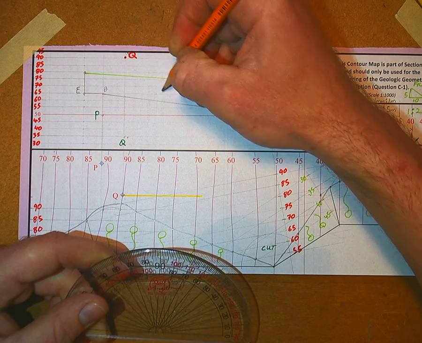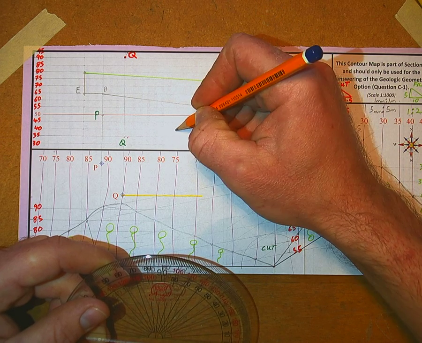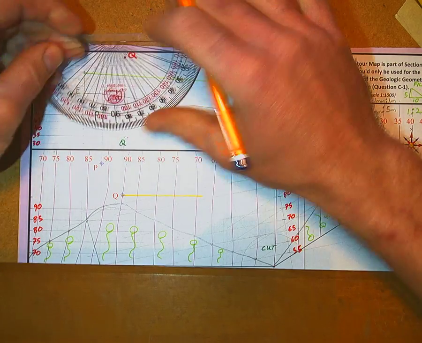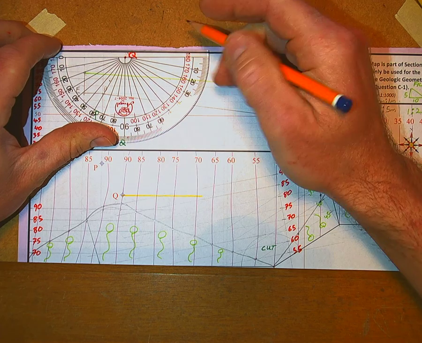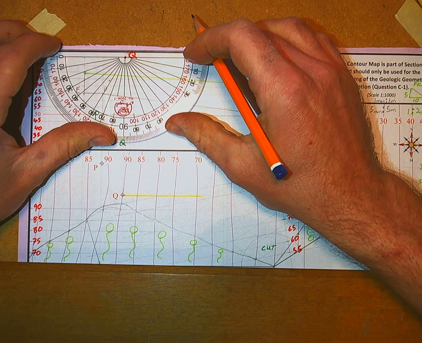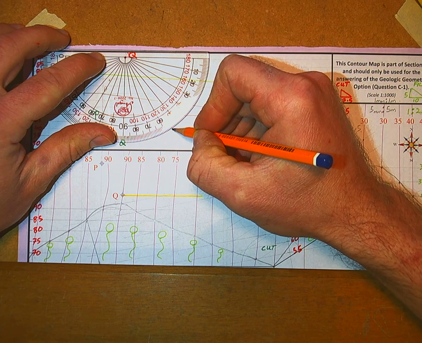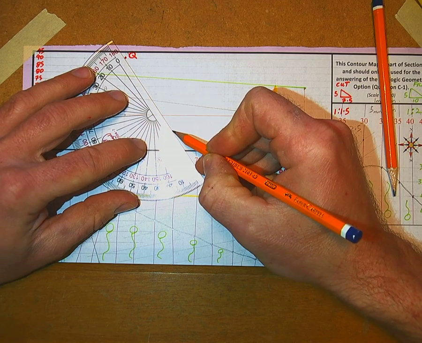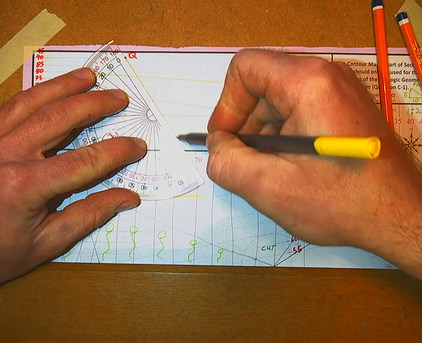So this line needs to be at 55 degrees here. If it's at 55 degrees here, this angle up here would also be 55 degrees, using our alternate angles. So set this up carefully. We measure 55 degrees there and draw in our skew borehole. I'm going to draw this in yellow because I've drawn in yellow down below.